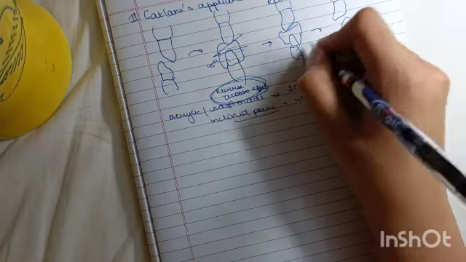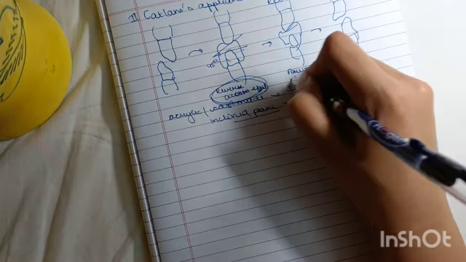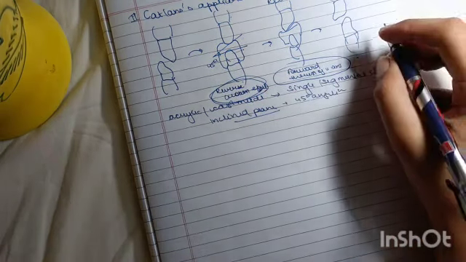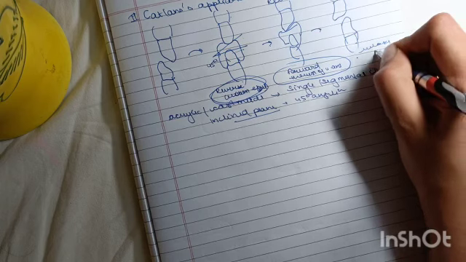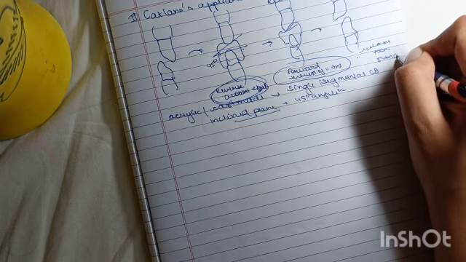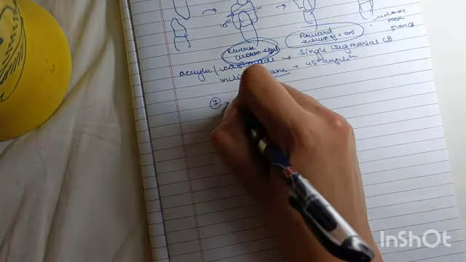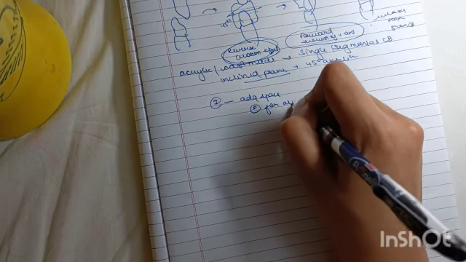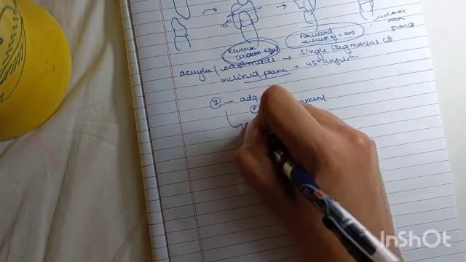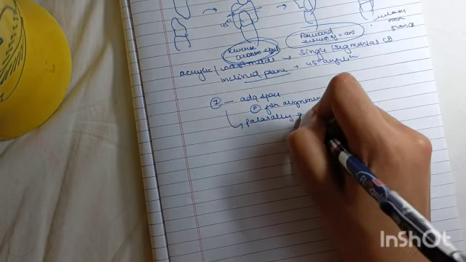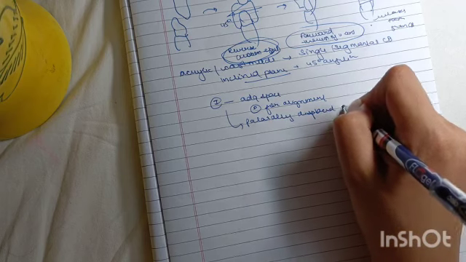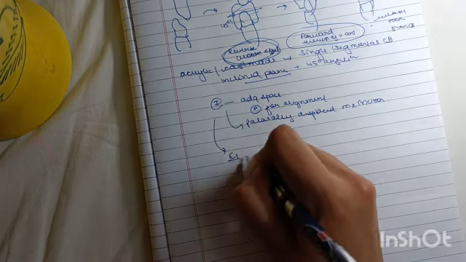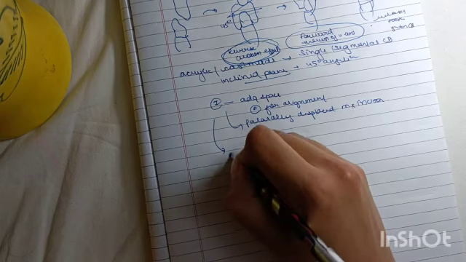Now this leads to a forward thrust of the upper anterior, and then this releases the tooth from the crossbite. Now indications: when there is adequate space present for alignment, also when there is a palatally displaced maxillary incisor. Now it is not used when there are basically the disadvantages.